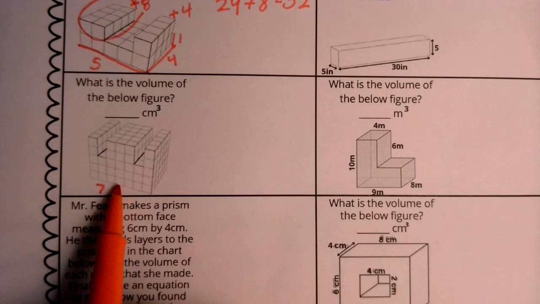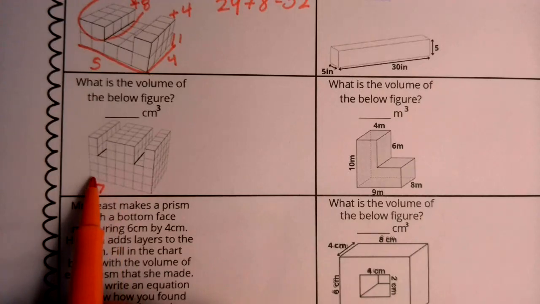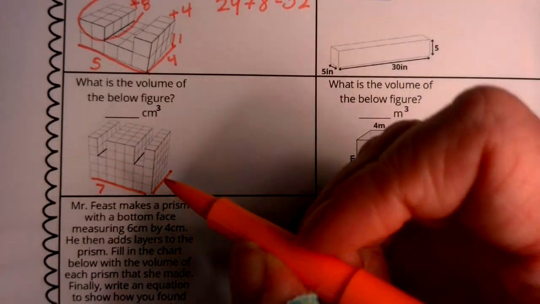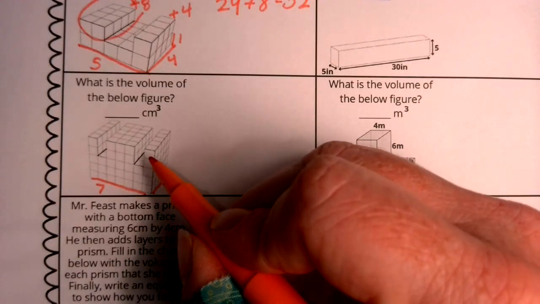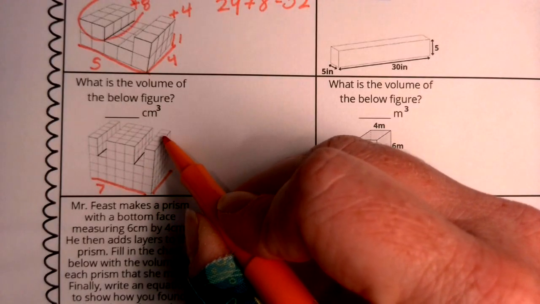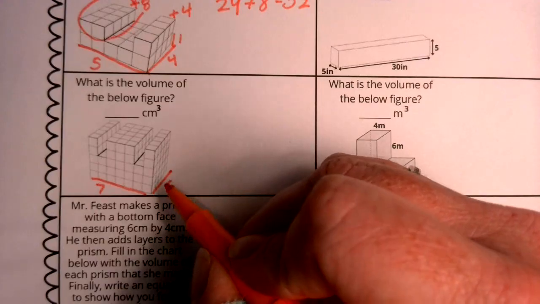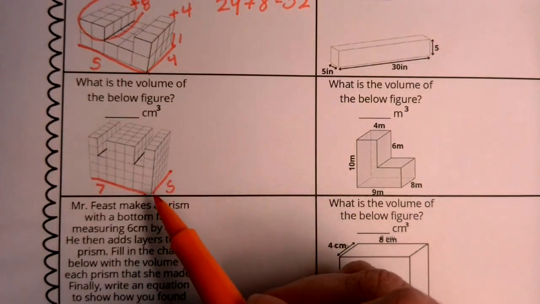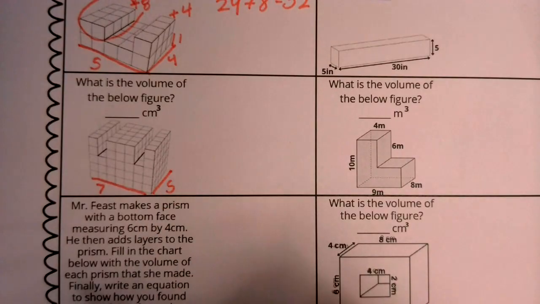One, two, three, four, five, six, 7. Yes, this has a length of 7. Now here, this is very small, so count carefully. I see one, two, three, four, 5. Notice it was a little easier to count them on top, but I know that the width of this is exactly the same as the width of this, so that was a great way for me to do it.